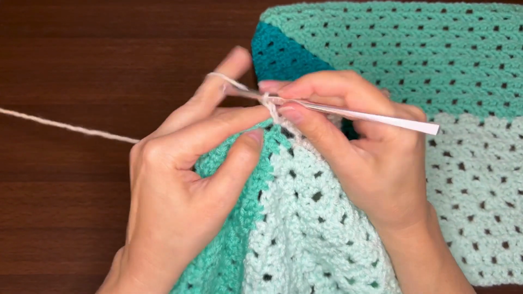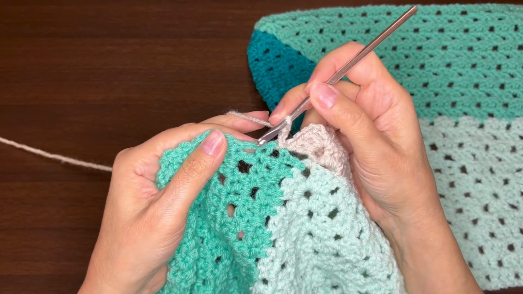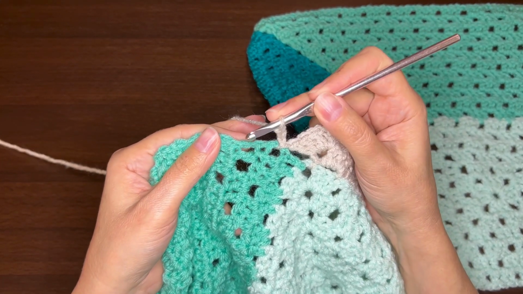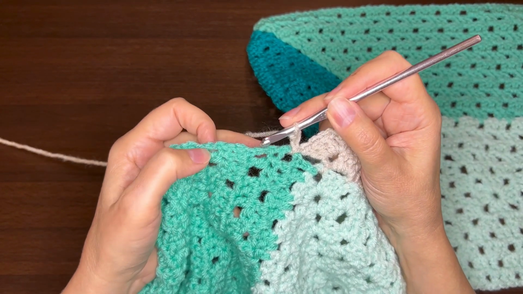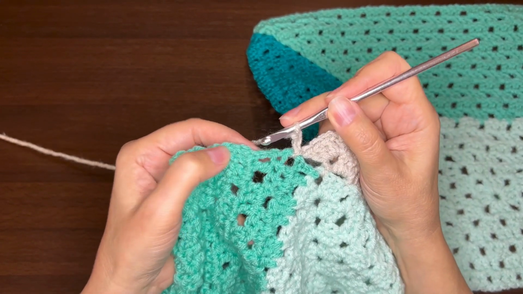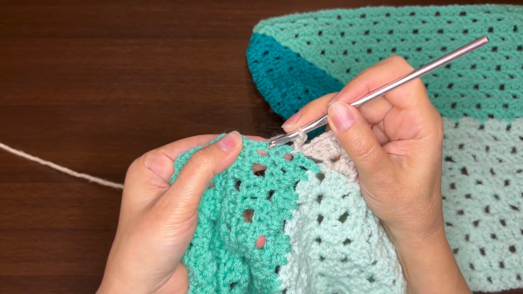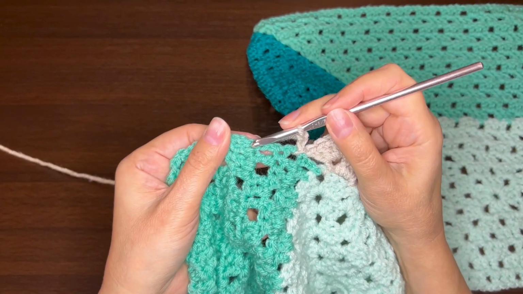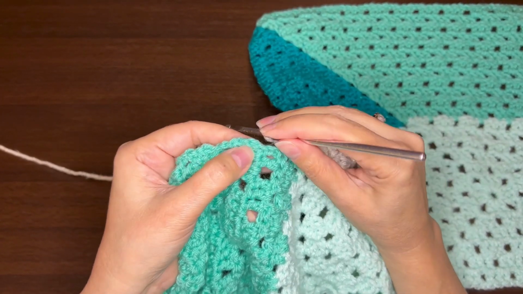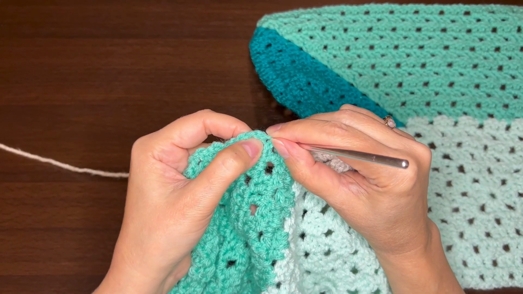I need to chain 3 and skip 2 more. So the one here, and then half of this chain 3. The way I'm gonna count this, because I've got 3 chains, is I'm just gonna ignore this one at the top because it's so close to this double crochet.